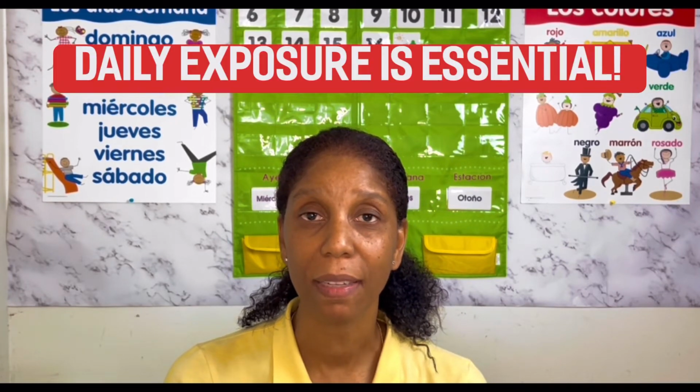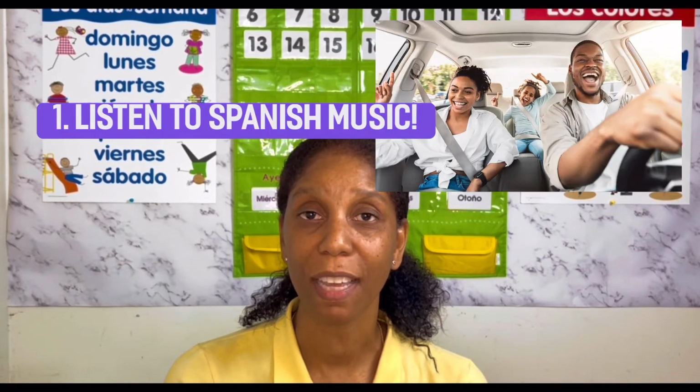What matters is the amount of exposure that your child has to Spanish on a daily basis. So how can you do that? Put the music on in the car in Spanish. Sing along when you happen to run across a song that's familiar to you. If you listen to the radio on a daily basis, you'll notice that it's very repetitive. The same top hits will play over and over again.